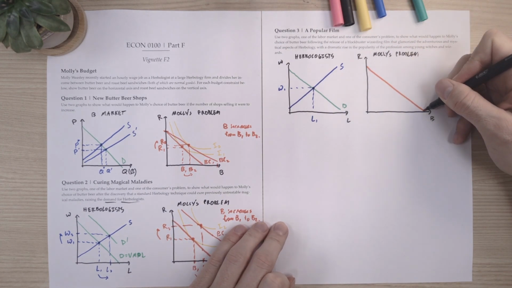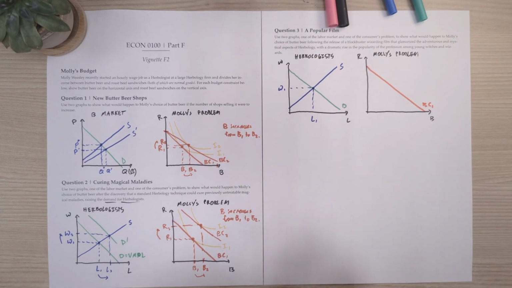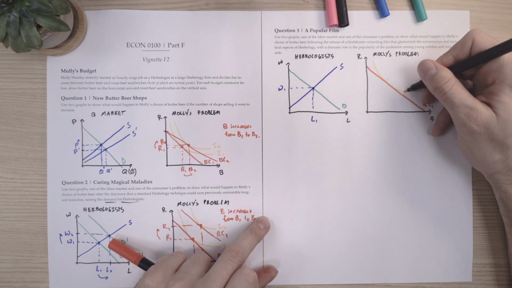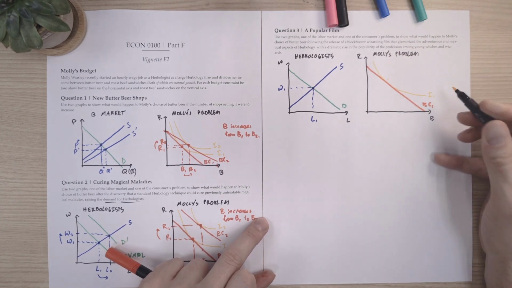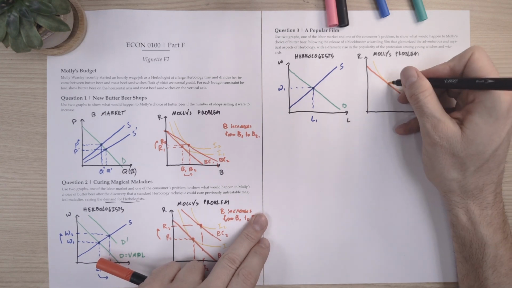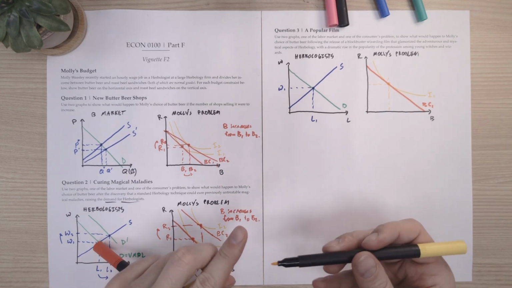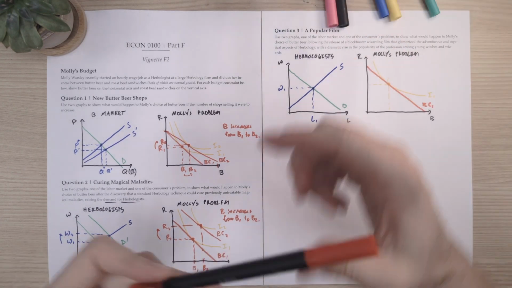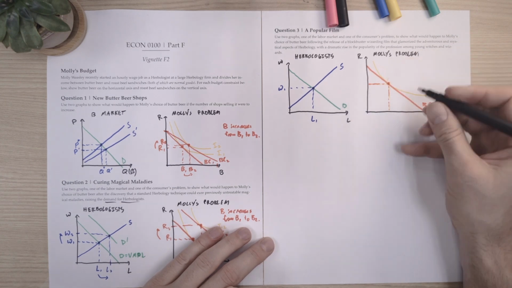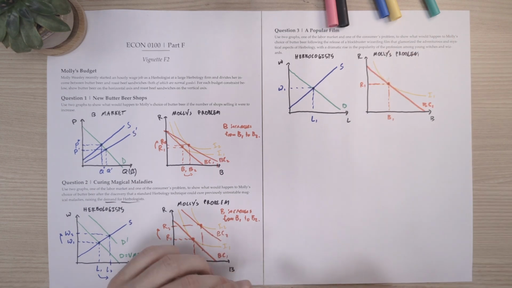So we'll set up our budget constraint 1, and we'll draw in the indifference curve that makes us as well off as possible, which happens, again, when the indifference curve is tangent to the budget constraint. So it tells us the quantity. For consistency, let's do this in red. Okay, so we have B1 and R1.